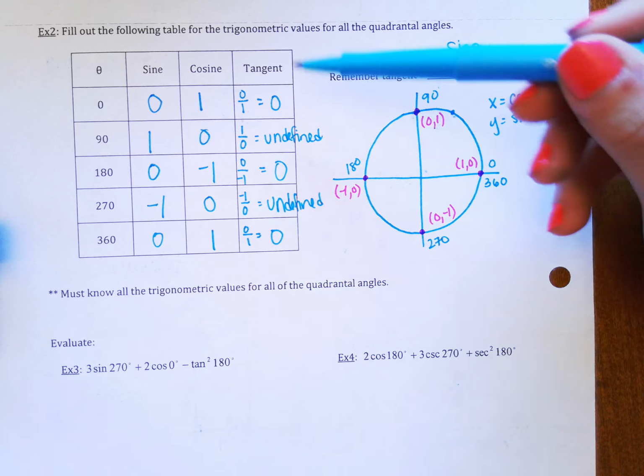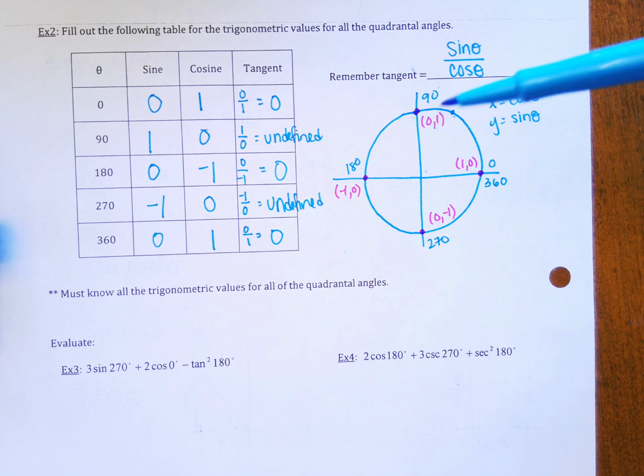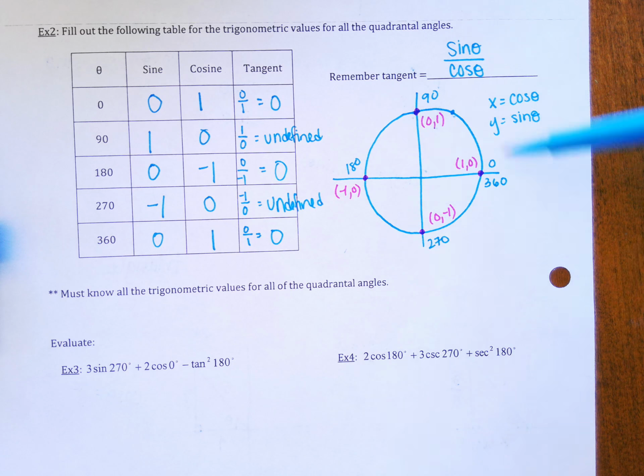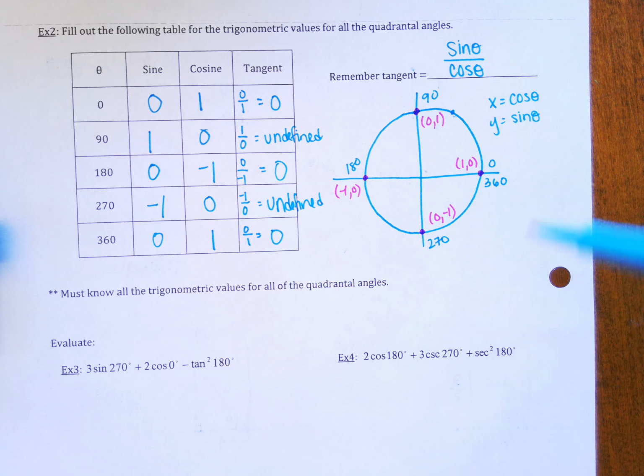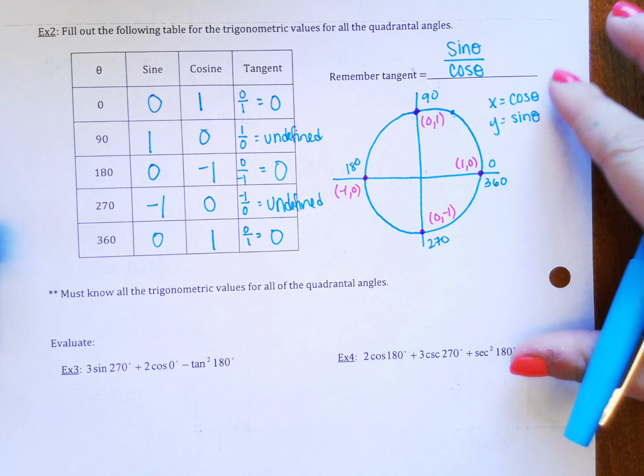So if I said, what's the tangent at 90 degrees, you could use our unit circle method to figure that out rather than just memorizing it. And that's what I would recommend. If you understand how to get all these things by using our quadrantal angle unit circle idea, then that's something that you don't necessarily have to memorize.